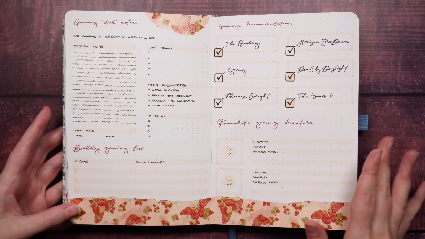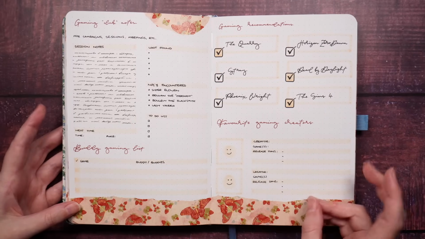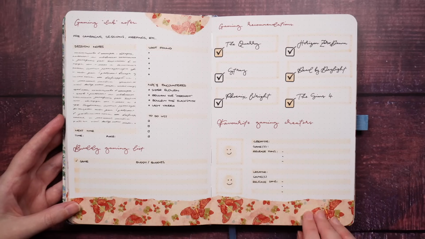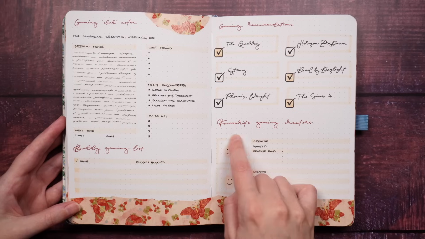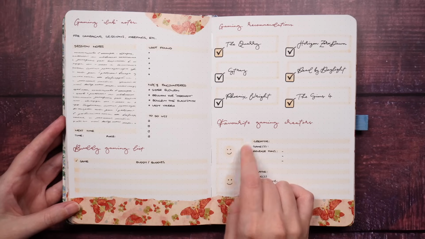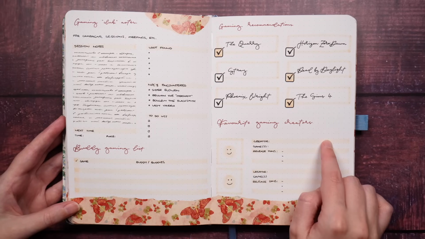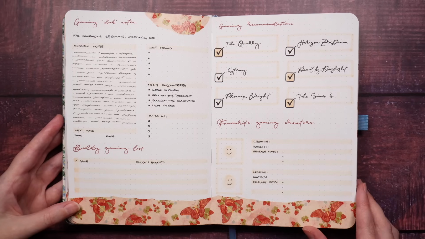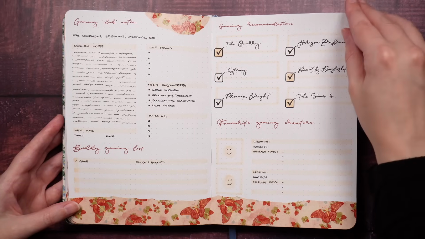Another social related layout is more so related to social media, and that is a space to dedicate to your favorite gaming content creators. In this kind of space you could put in a little picture of maybe their display picture or their avatar, write down who the creator is, what games they play, and what kind of days they either stream or release content, whether that be videos, blogs, whatever else.